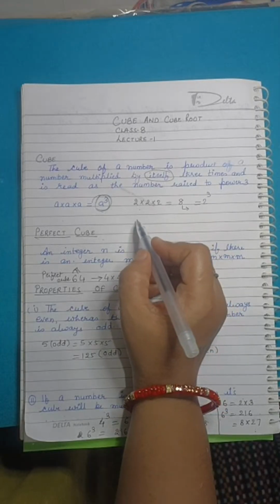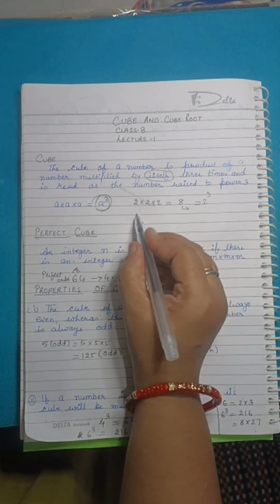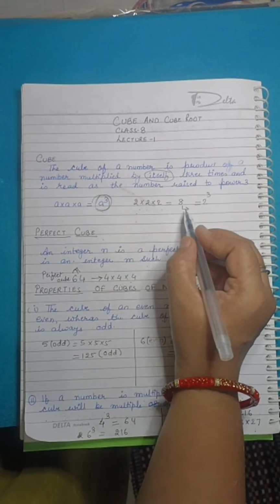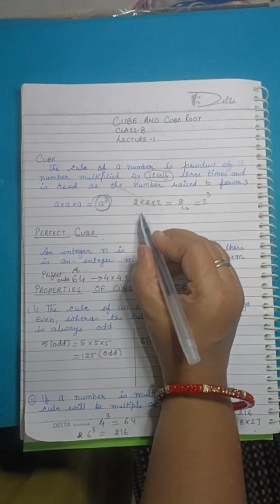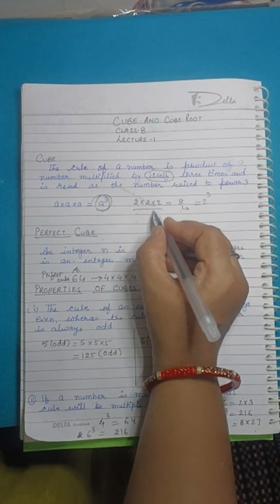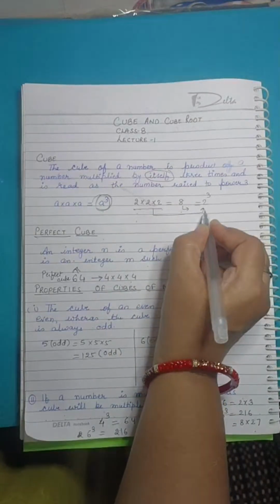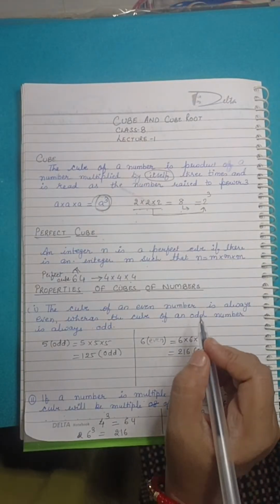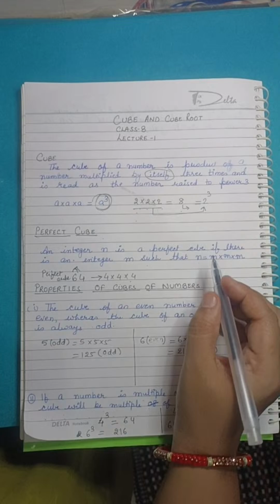For example, suppose I have taken one number, 2. 2 multiplied by 2 multiplied by 2 will come 8. And this will be written as 2 to the power 3, that is 2 cube. So I think the definition of cube is clear.